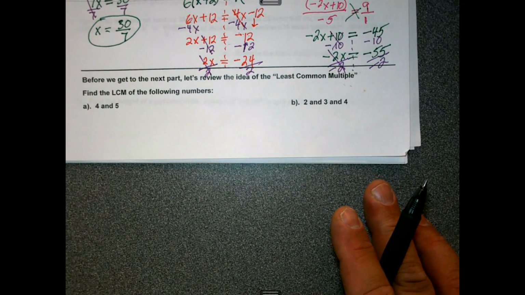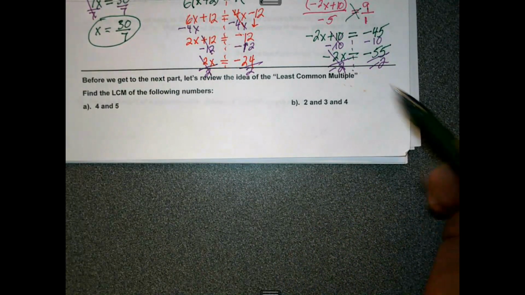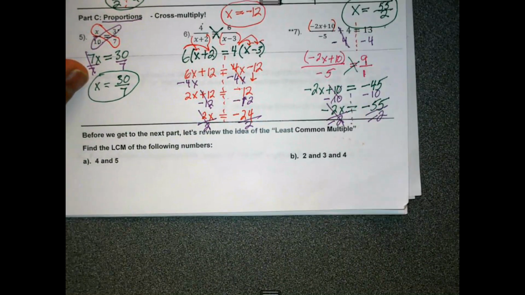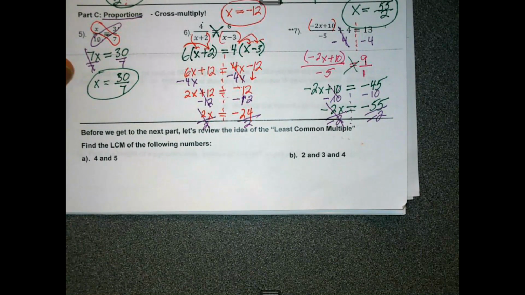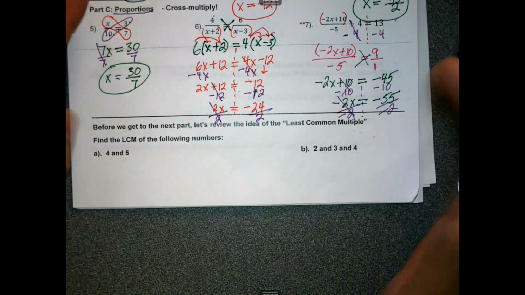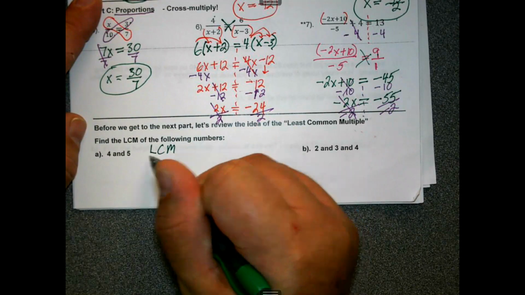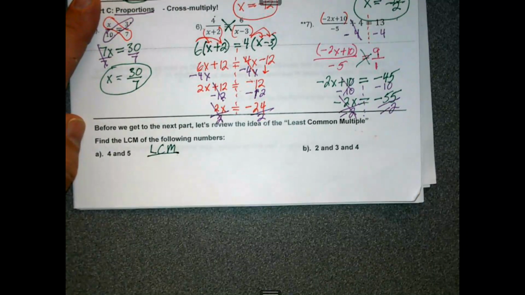Lowest common multiples. Okay, this goes back to Algebra 2, where we use different terminology. Again, we use lowest common multiples in Algebra 2, and you're probably used to hearing lowest common denominators, right? Back in grade school, you're actually looking for the lowest common multiple. If we're looking at the numbers 4 and 5, what we're looking for, that lowest common multiple, is a number that both 4 and 5 divide into evenly.